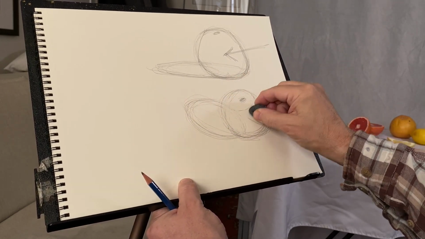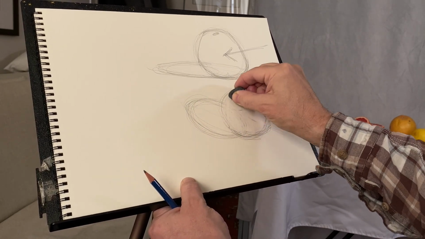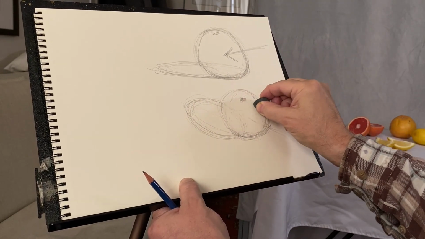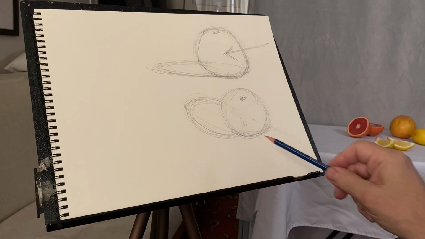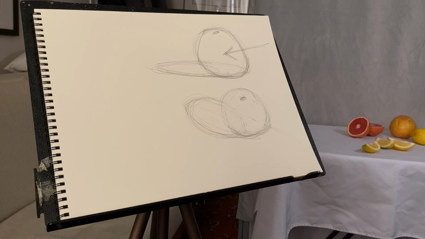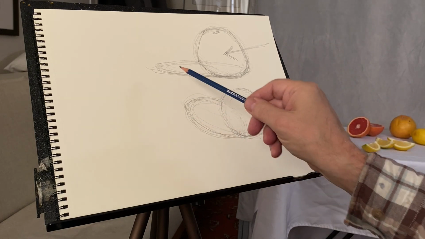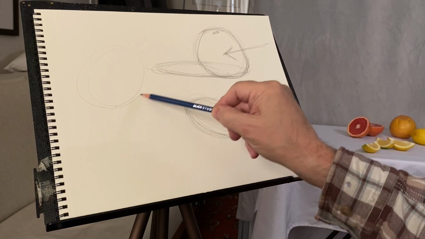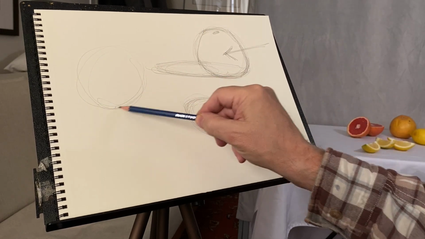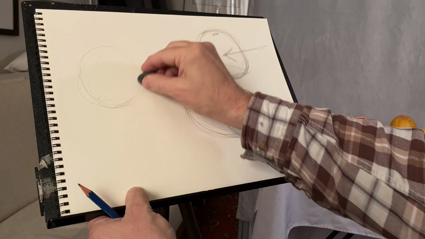These minor changes or major changes to our shapes greatly define how we are in relation to our subject. If we're sitting eye level with our table, the grapefruit is roughly going to look the same.